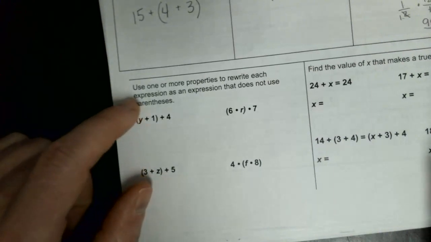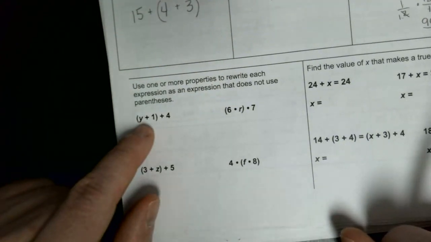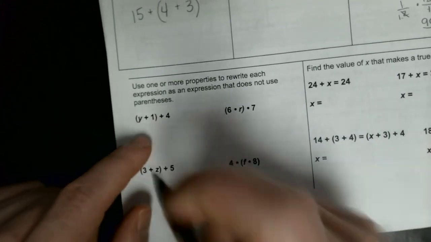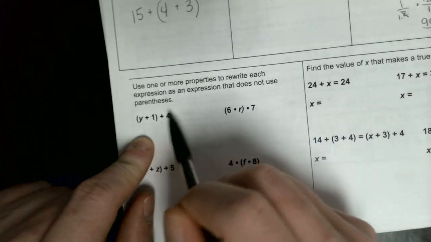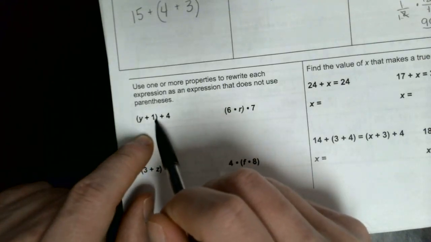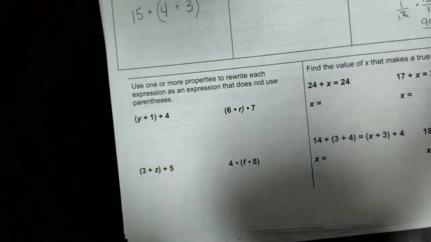It says use one or more properties to rewrite each expression as an expression that does not use parentheses. So if you look at something like this, well, I can't add together y plus 1. I also, right now, can't add together 1 plus 4 because the 1 is not in the parentheses with the 4. And order of operations says that we have to do parentheses first. But here's the thing.